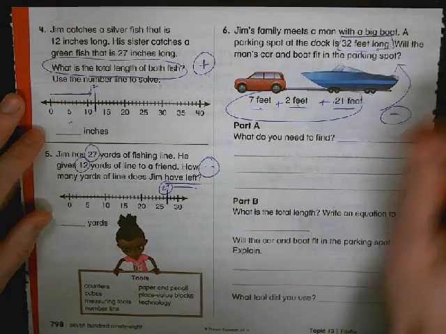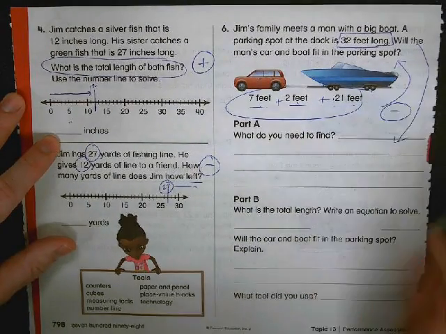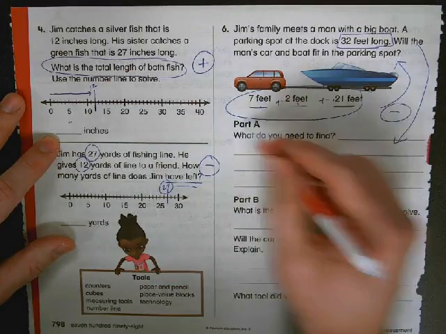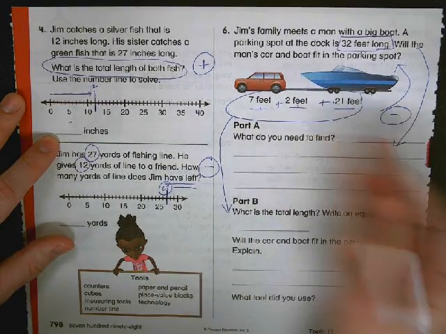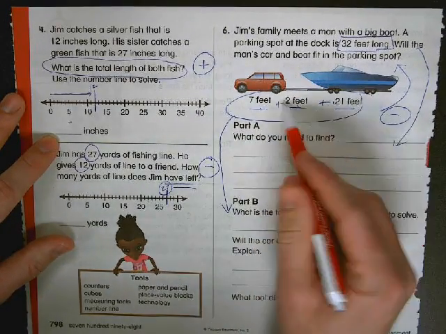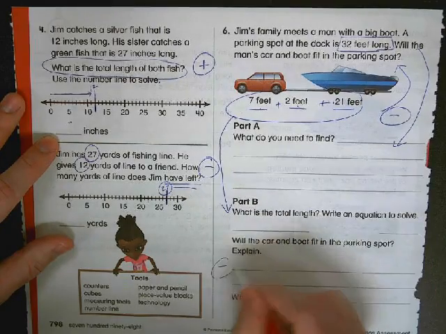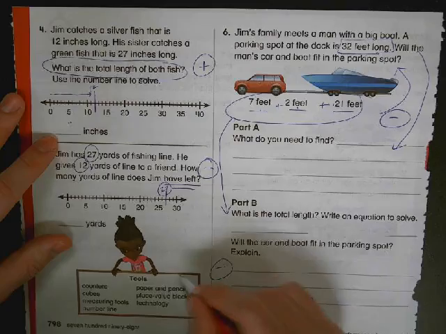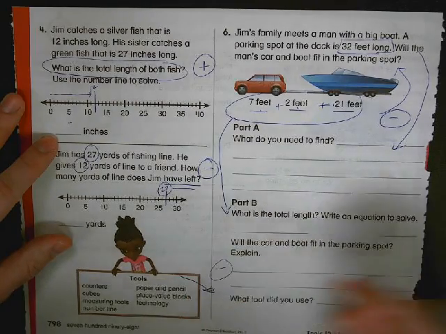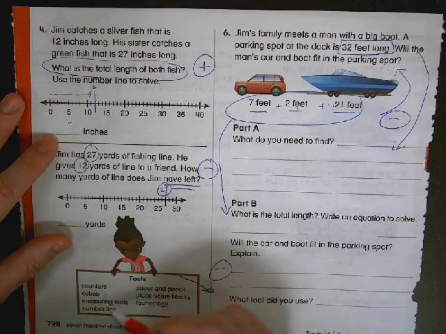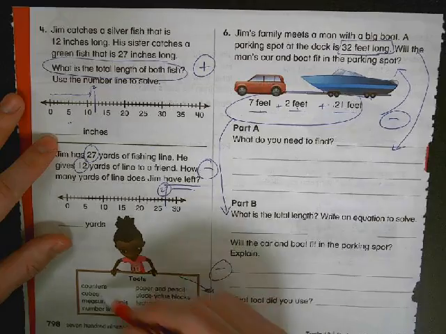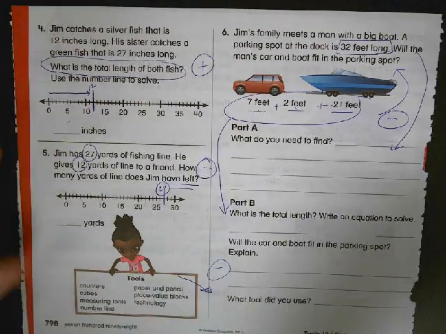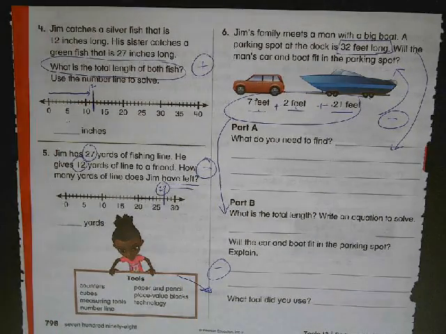What do you need to find? Well, this is what you need to find, so write that down. The total length is here. Will the car fit in it? Explain, well, that's when you subtract. This is when you're going to subtract, and what tool did you use? Here are some tools you could use. Pick one. You might just use paper and pencil, might use measuring tools, technology, cubes, however you want to do it. When you get done, turn it in. If you have a question, please come see me because this needs to get done and get taken home so you can turn it in.